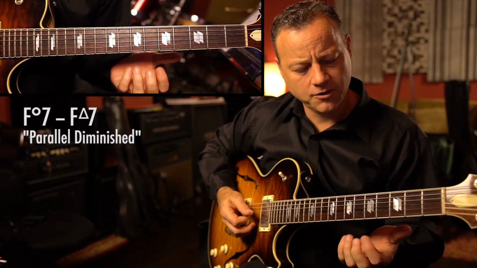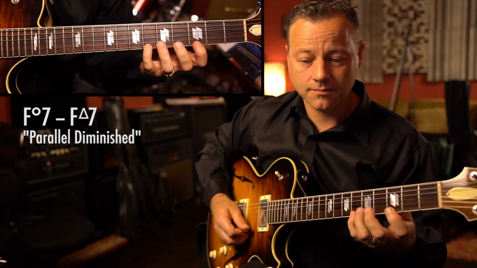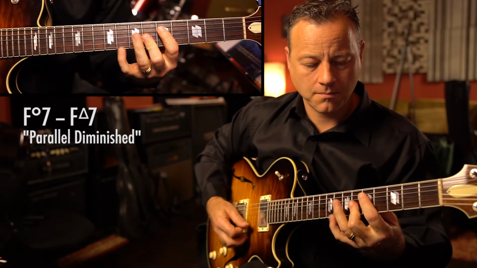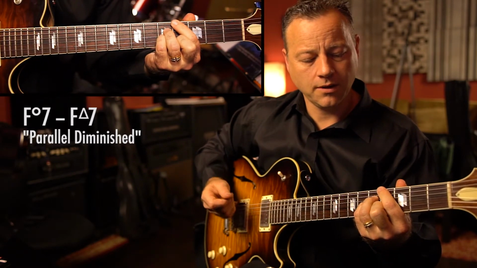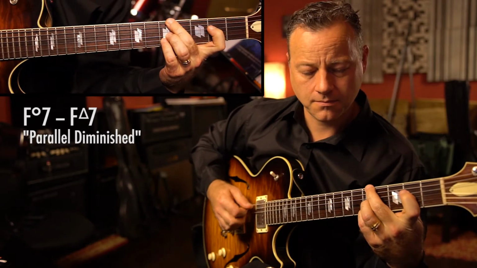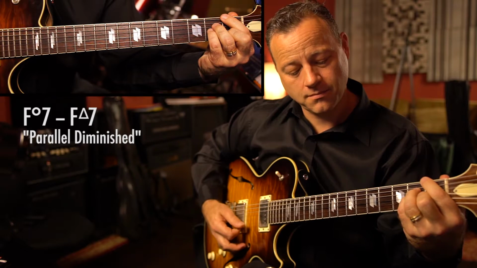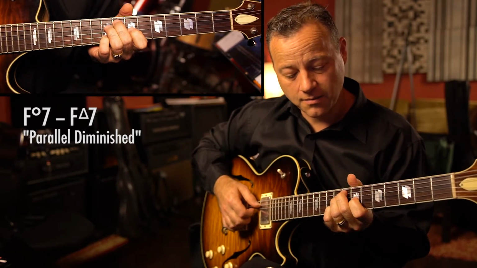You might have heard it flavoring a 2-5-1, or in Corcovado. Here's what it sounds like, those two chords over A harmonic minor.